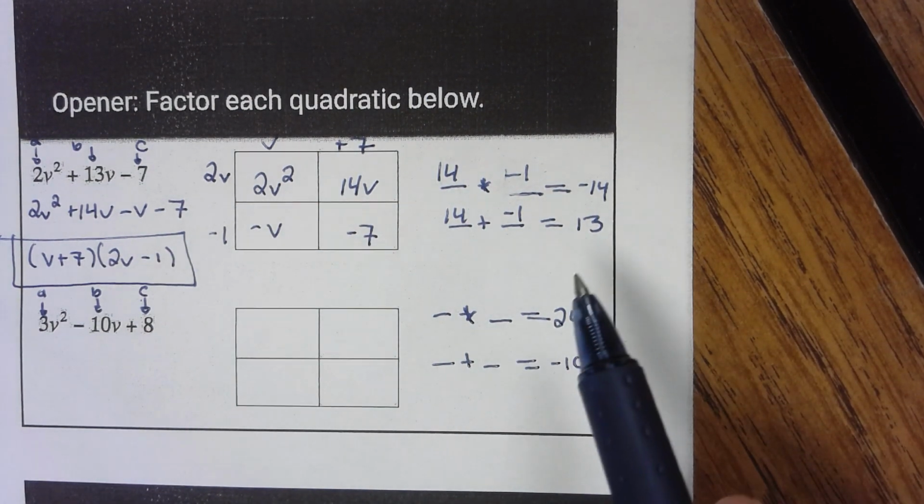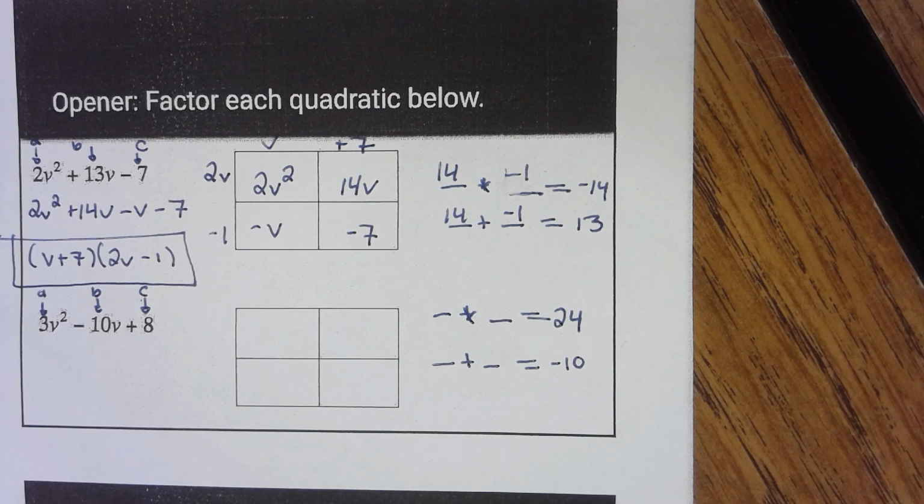Now, this is a case where it feels like there might be two different sets of numbers that work. I talked to one group that thought, hey, -12 and 2 multiply to -24 and add to -10. The problem there is that they're not multiplying to a positive 24. So -12 and 2 actually do not work.